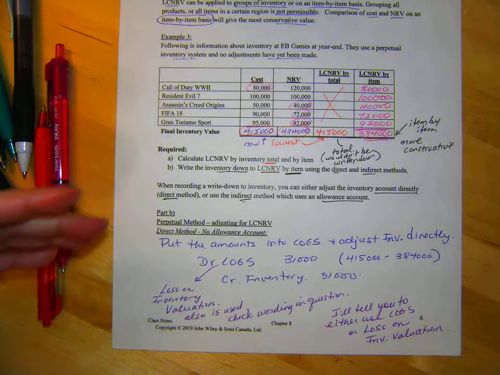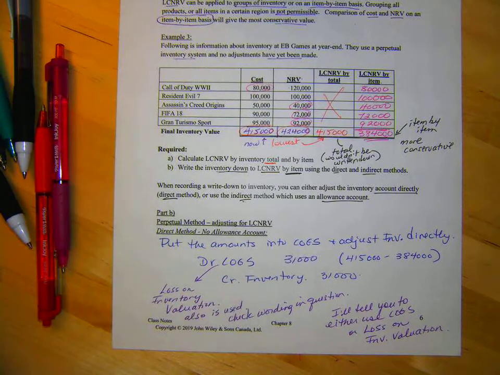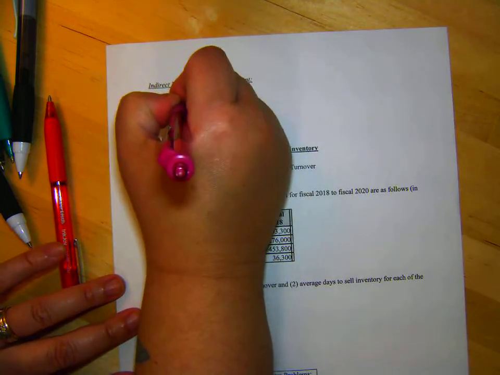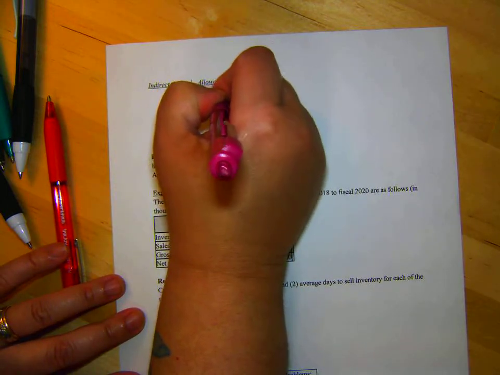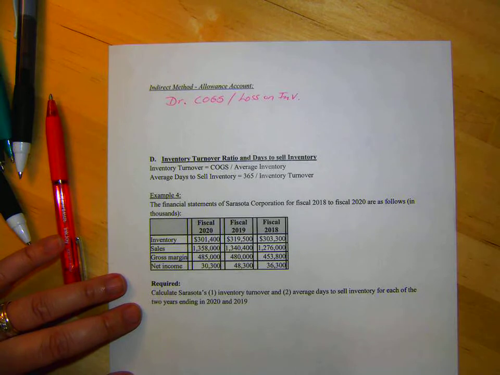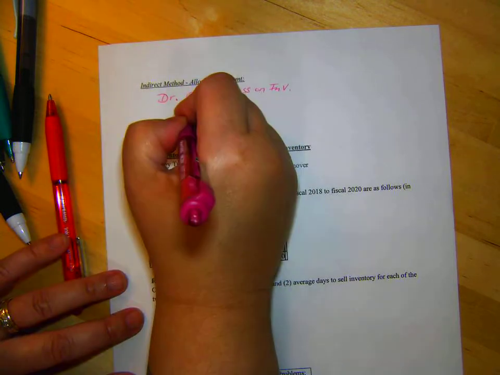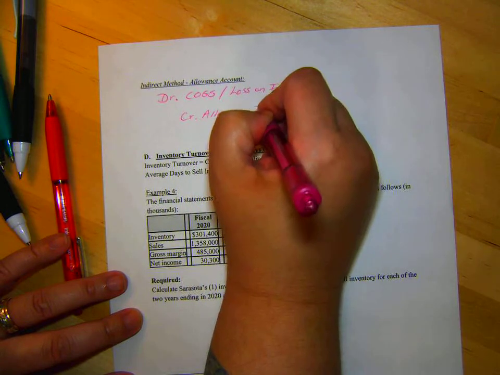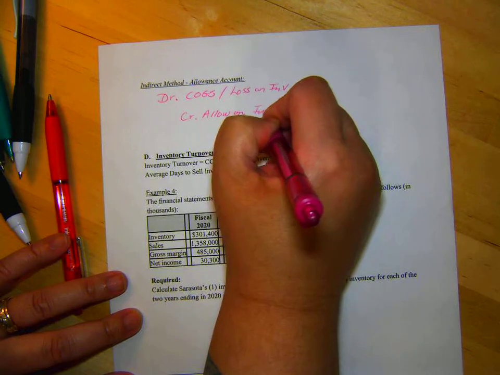So that was the direct method. The key thing is you adjust inventory directly. You write inventory down. With the indirect method, or the account method, you put cost of goods sold or loss on inventory valuation. And the important thing is what you're going to credit is allowance on inventory to NRV.